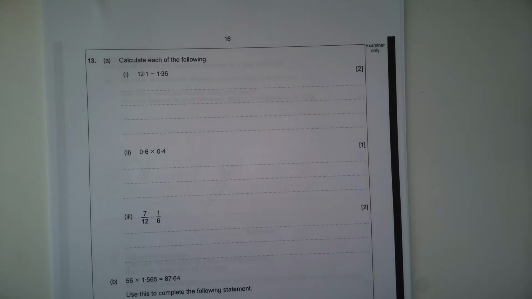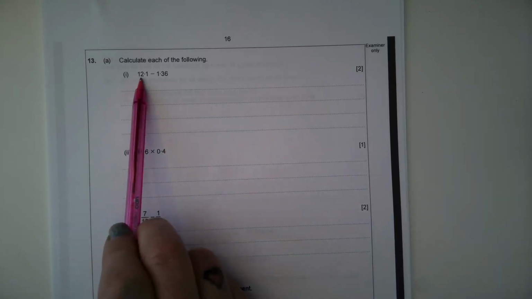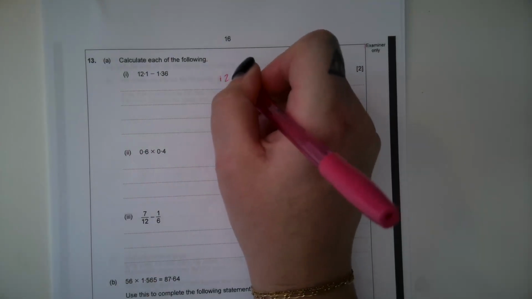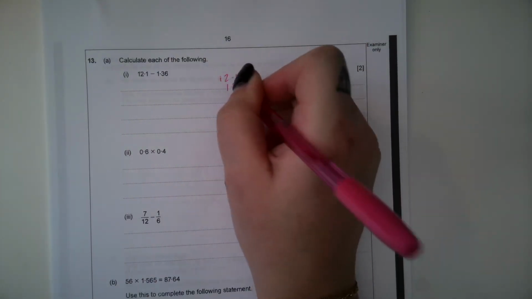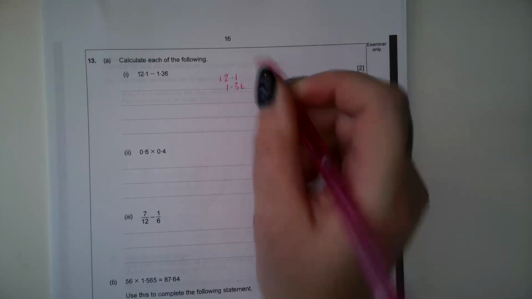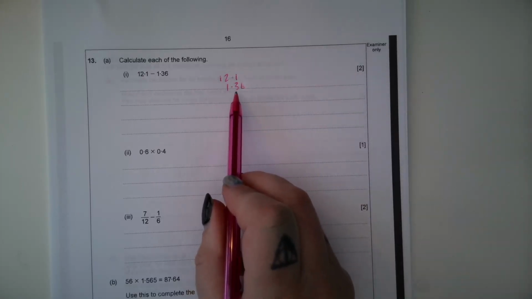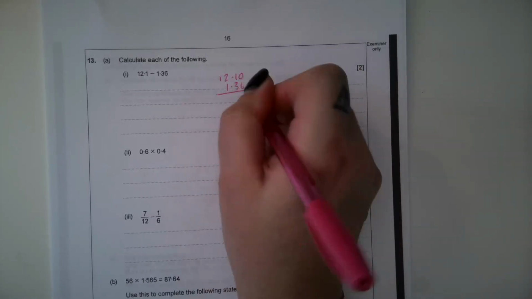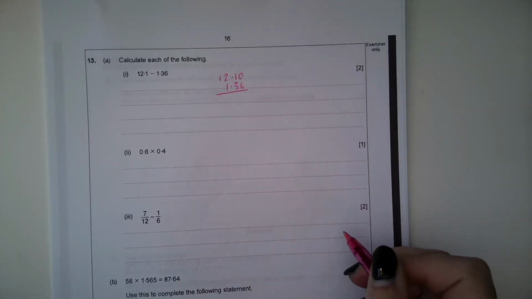13A, calculate each of the following. Part 1, 12.1 subtract 1.36. So 12.1 subtract 1.36. Be careful. Make sure you're matching up the decimal point and the numbers in the correct place value columns. I'm going to pop a 0 placeholder there just to make it a little bit easier for me while I'm working things out.